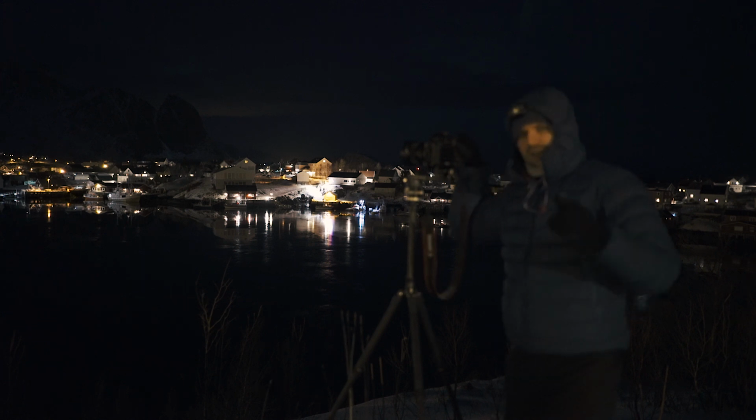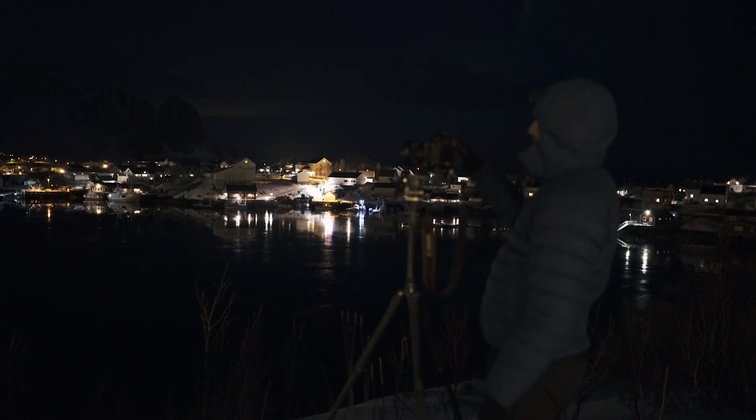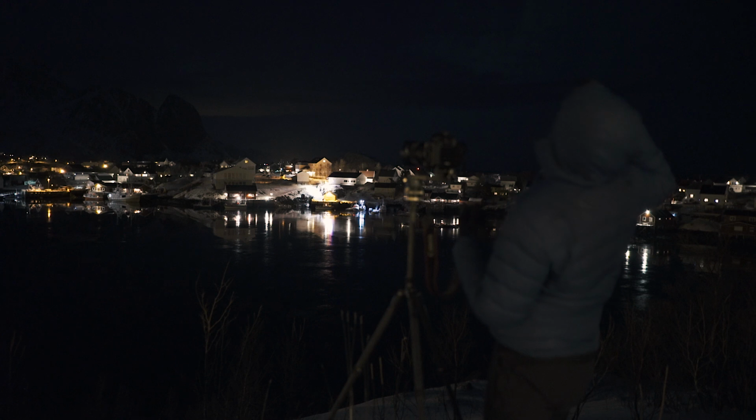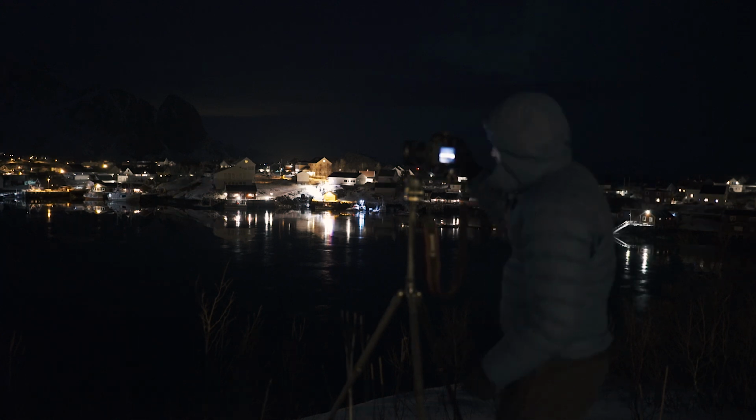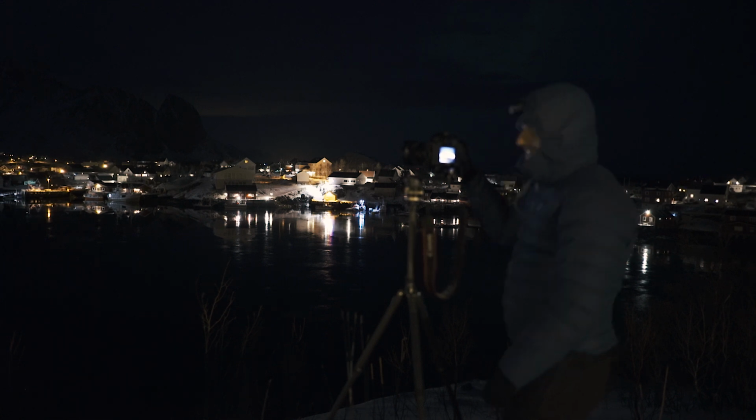Alright, so now I've made a setup and I'm waiting for the northern lights. Many clouds. They just came in after sunset. Yeah, the aurora is covered by clouds.